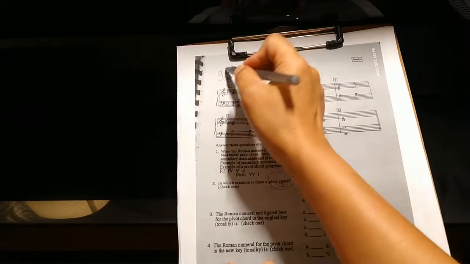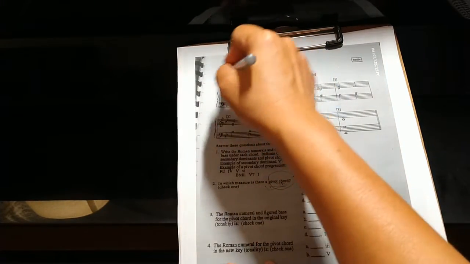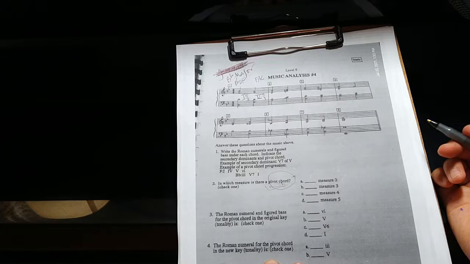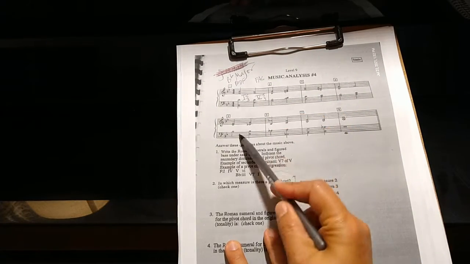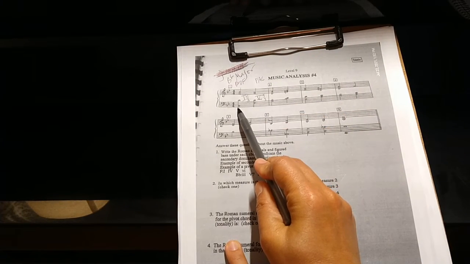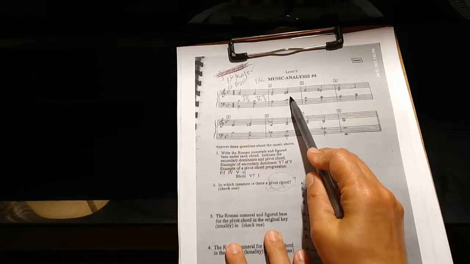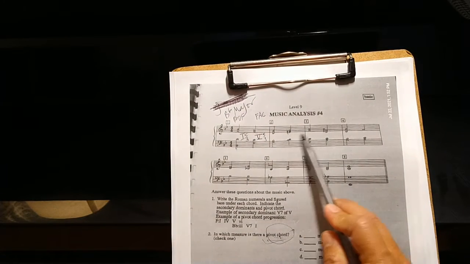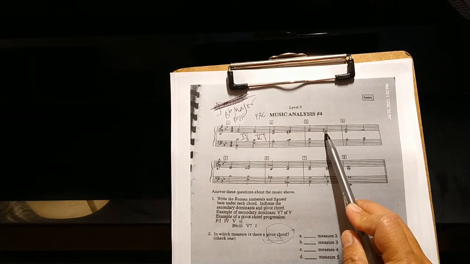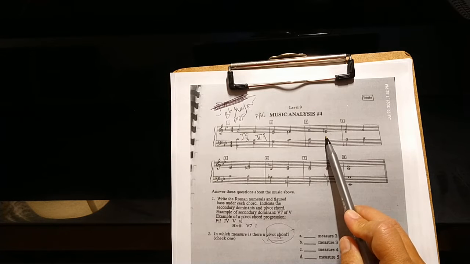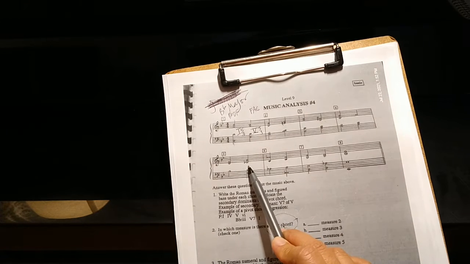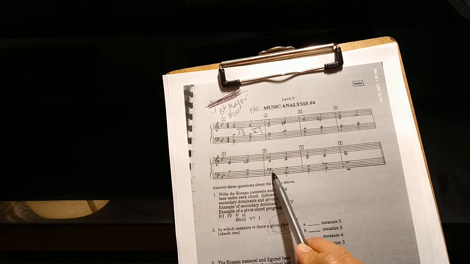Let's cross out the G minor because that is not your key anymore. It's B flat major, and then you have to look. There's a natural sign here. Then later there's an F sharp right here. Then later you also have this D flat, then A flat.